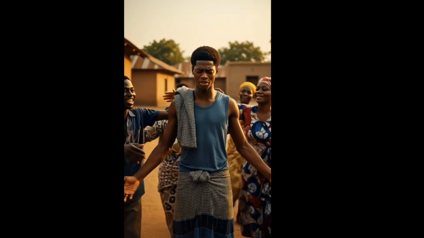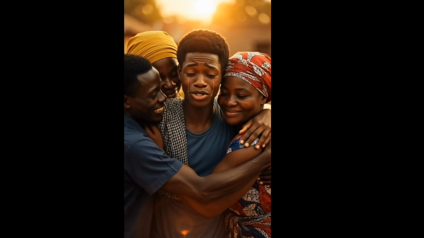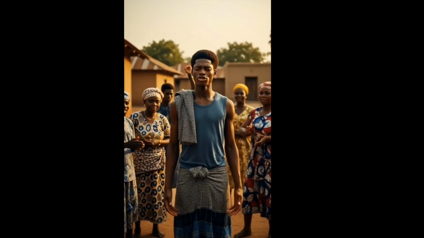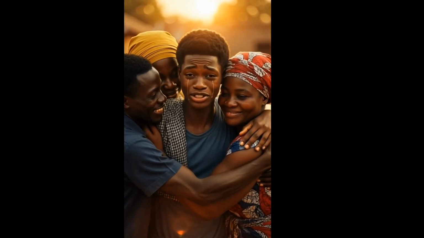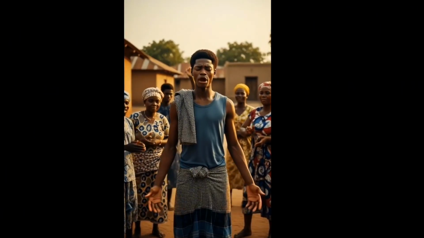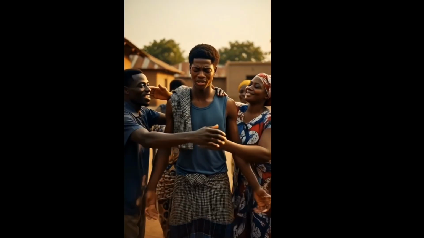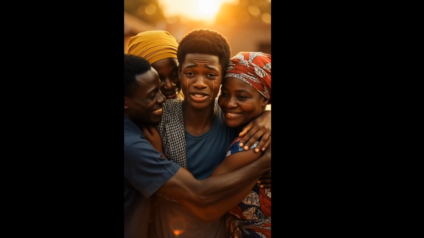During holiday, Chinedu retraced his steps. He went back and begged his friends for forgiveness, and the whole village forgave him. And he stayed there, enjoyed himself before going back to school.